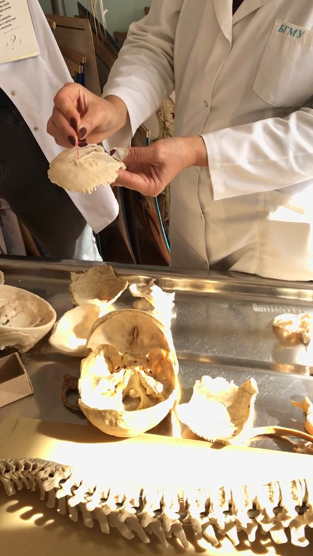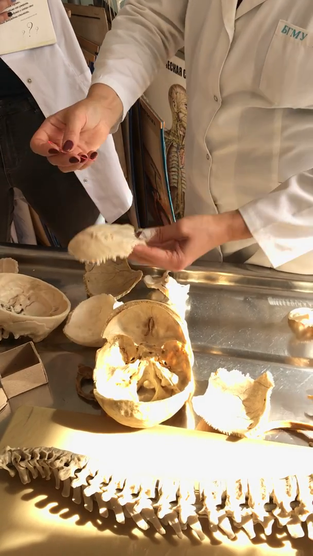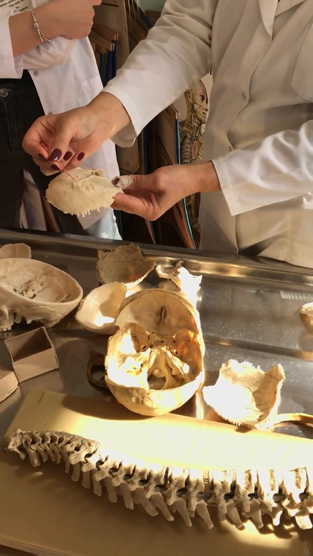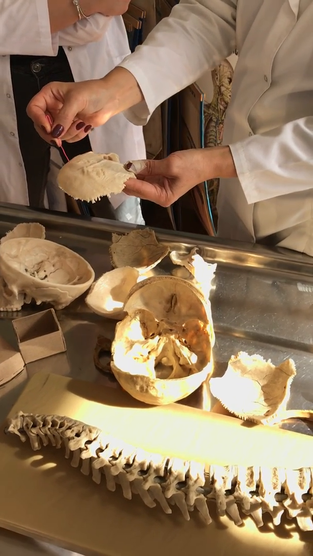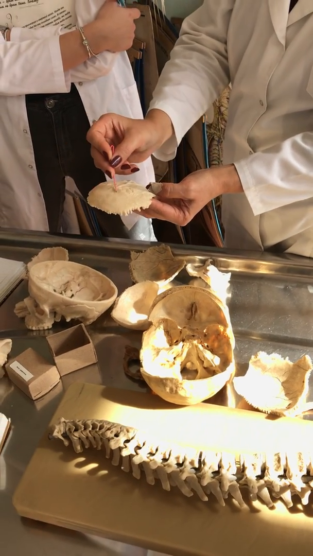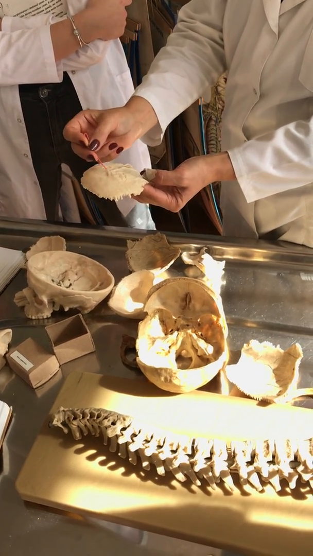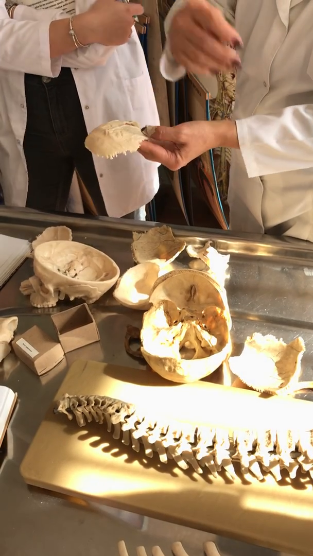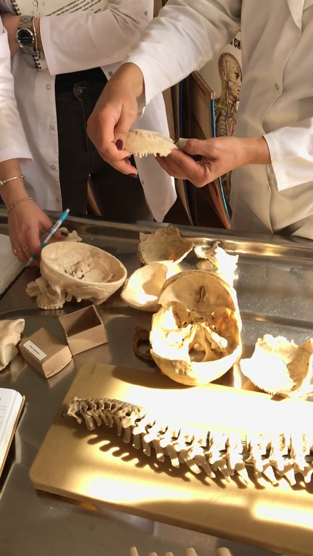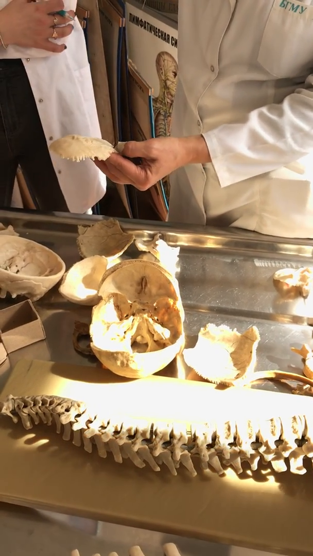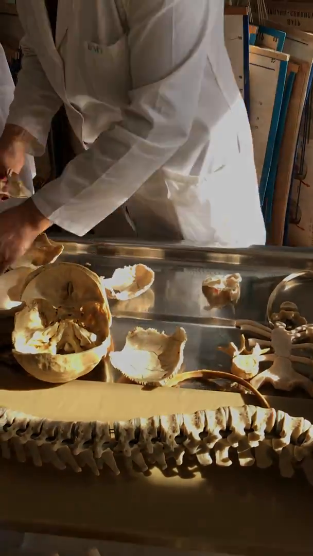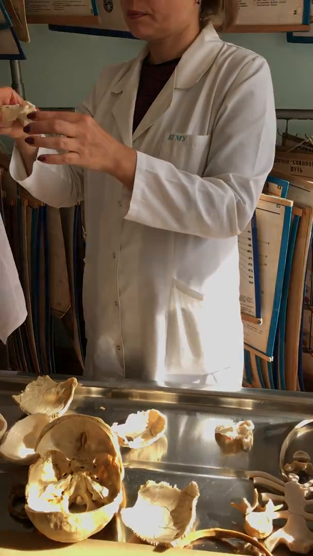From this crest, you see three paired lines. This one, superior nuchal line, this one, inferior nuchal line, and this one, supreme nuchal line. All these lines are used for the places of origin or insertion of muscles. This one, back muscles, this one, muscles of the skull. Clear? We finish. Next is the sphenoid bone.